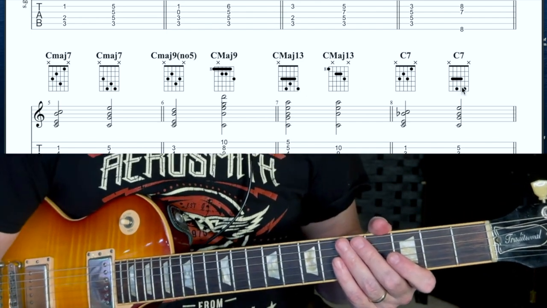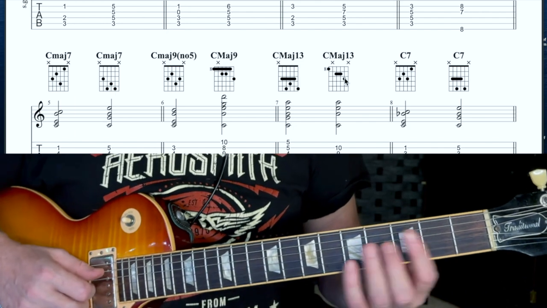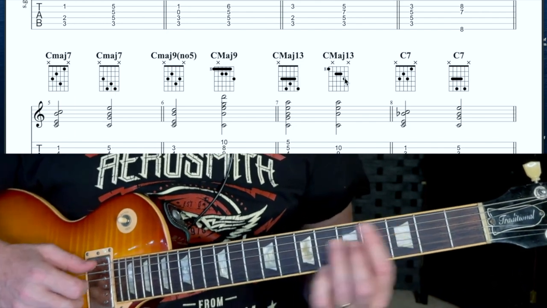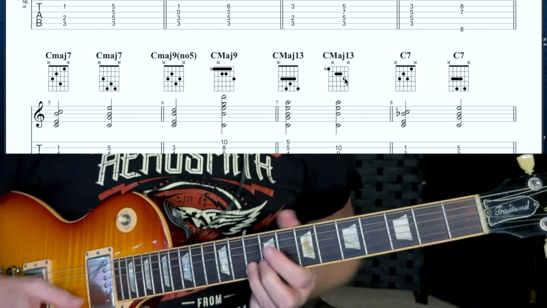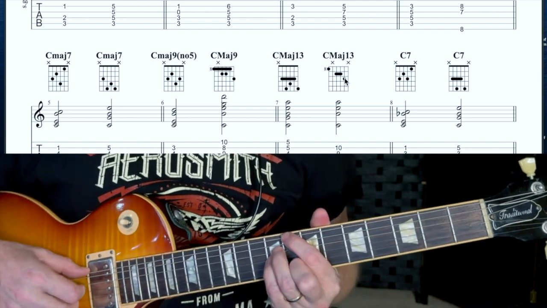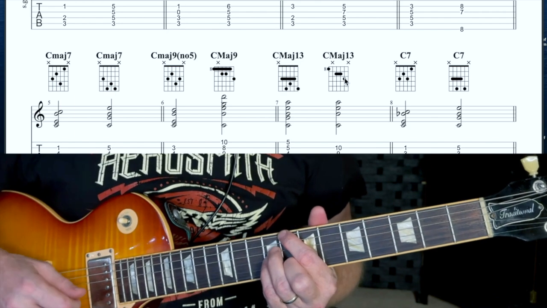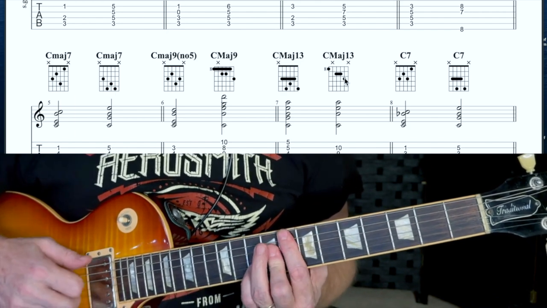All right, so like a C major 13, this voicing here we just did. Another one would be maybe something like this. Got the A on top. Here's just a stock C major 7th chord, and there's the A.